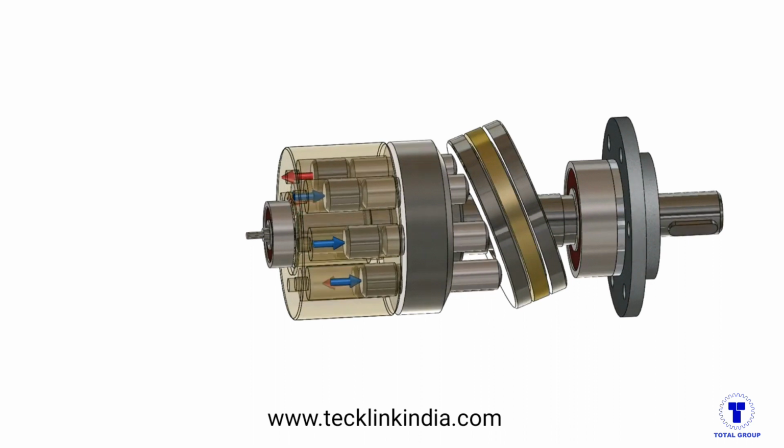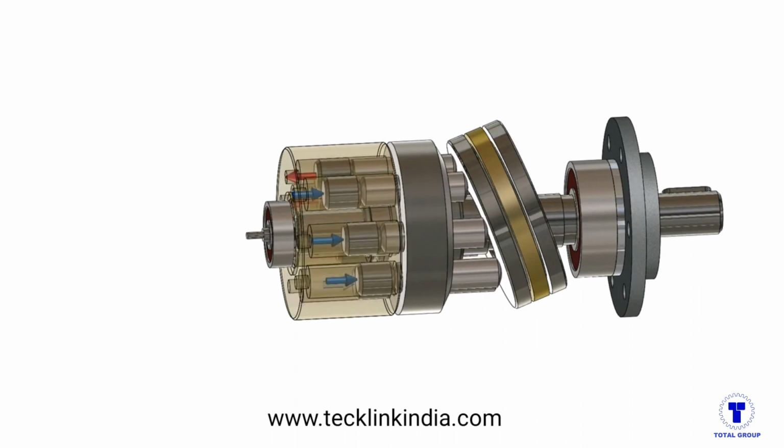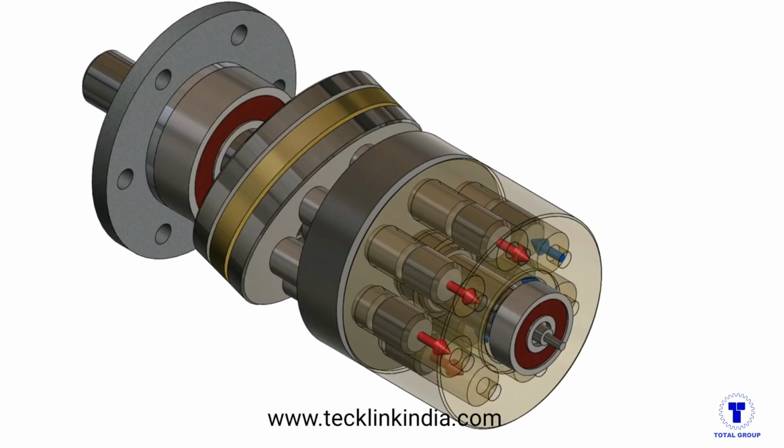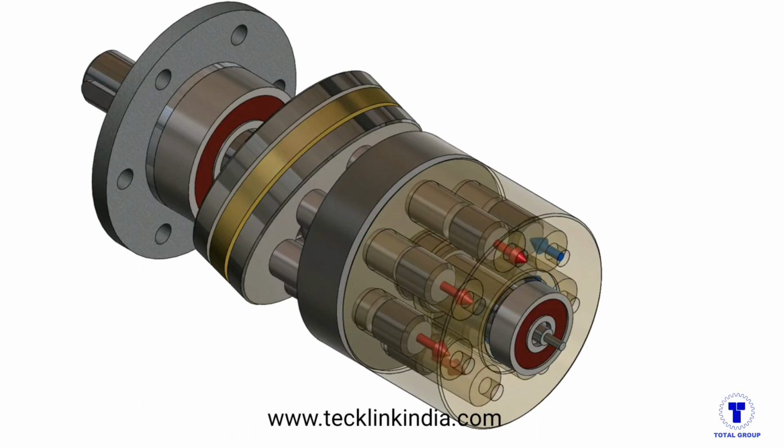As the drive shaft rotates, the cylinder block is driven by means of a spline. The pistons move up and down within the cylinder block bores. This movement is dependent on the angle of the swash plate. Fluid is fed to the pump via the low pressure side, then as the pistons move, delivered into the high pressure line.